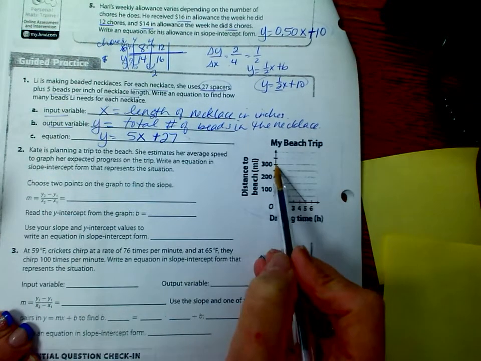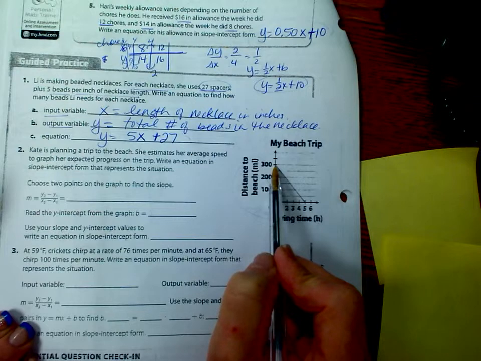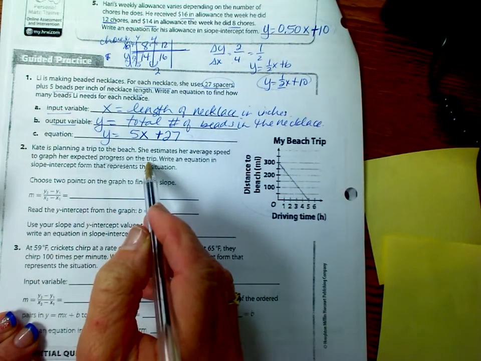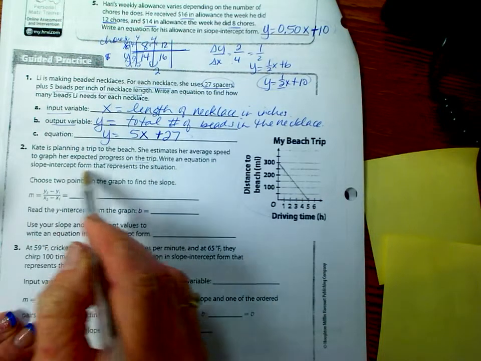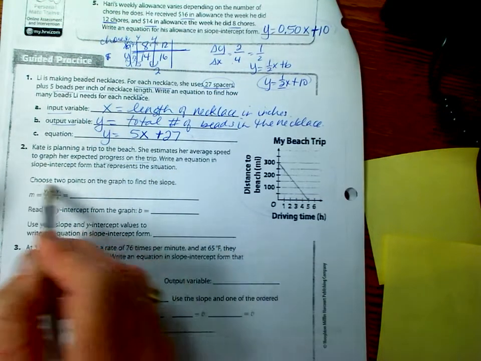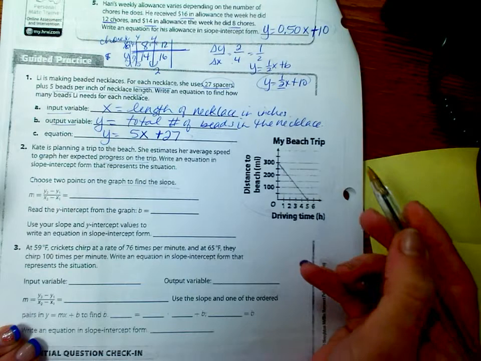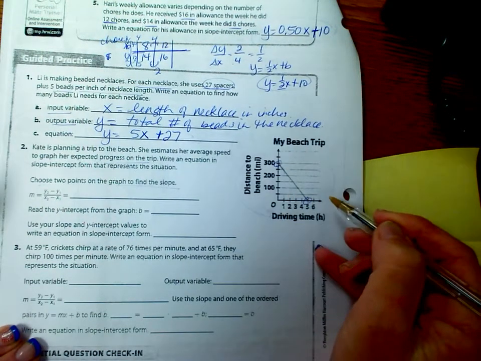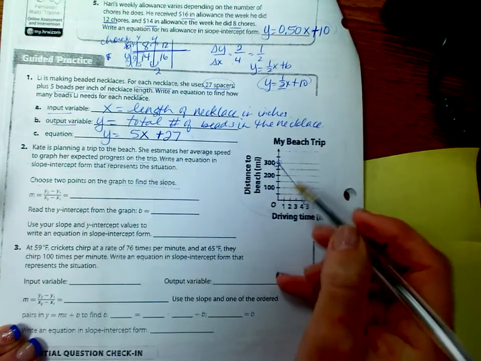Now, what's nice about it? There's your y-intercept. So she estimates her travel speed to her graph to expected progress on the trip. Write an equation in slope-intercept form that represents the situation. Choose 2 points to find the slope. I would find exactly where they cross, that one and that one. Now you can do it by the 2 points or by counting.